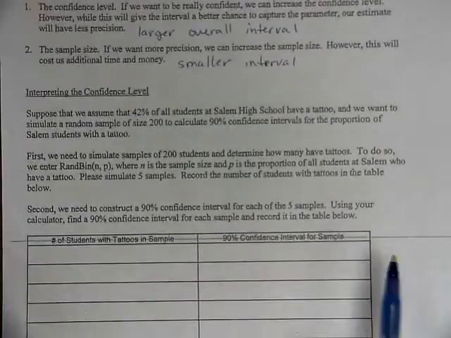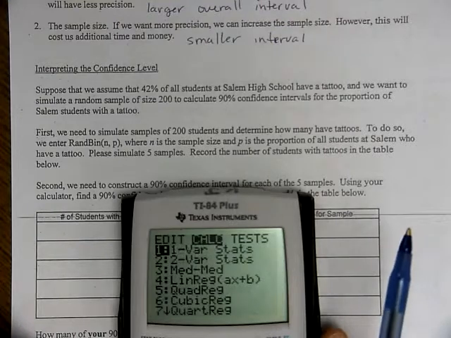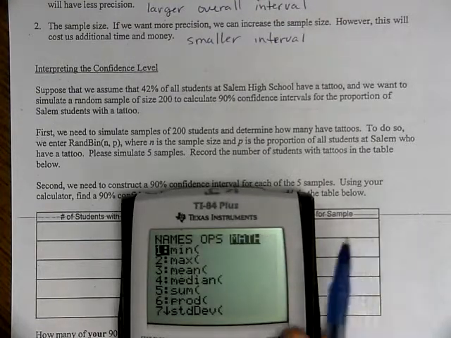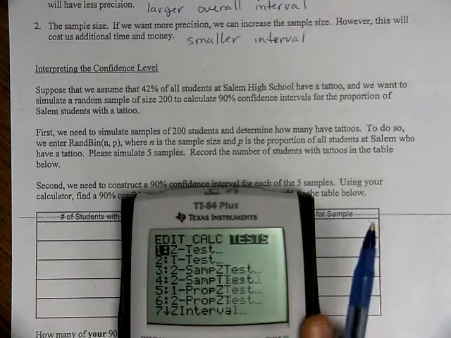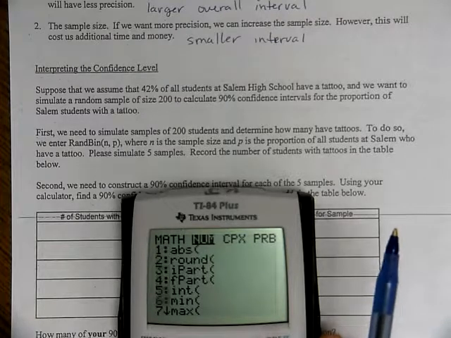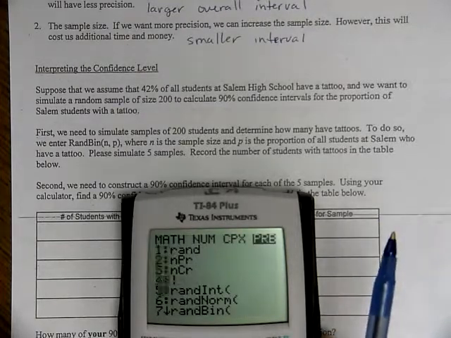So first thing I'm going to do is go to randBin in my list, Math. So I'm going to go to randBin. There it is.